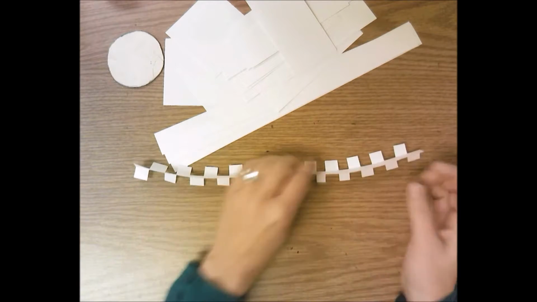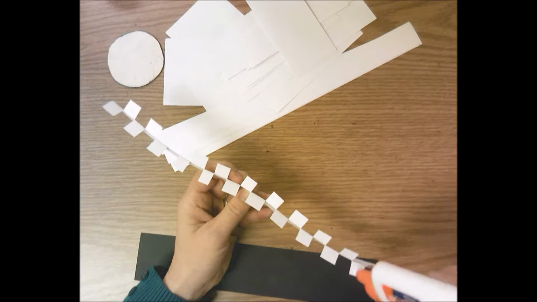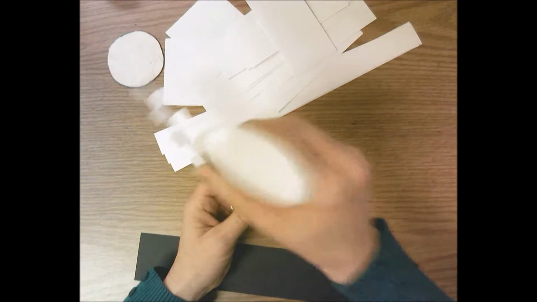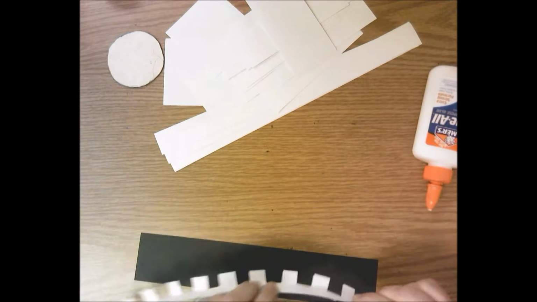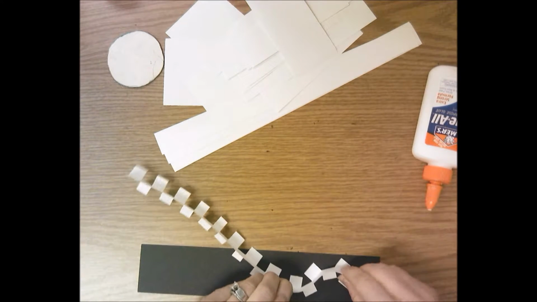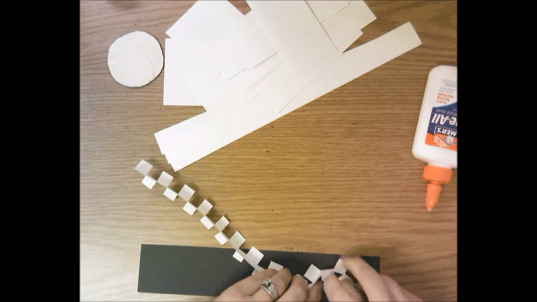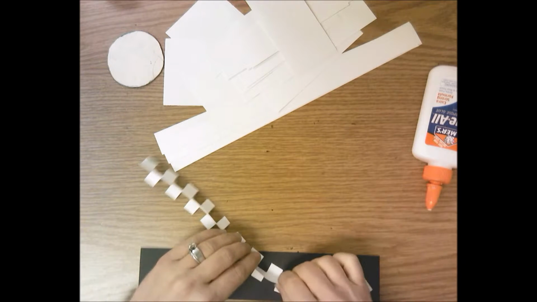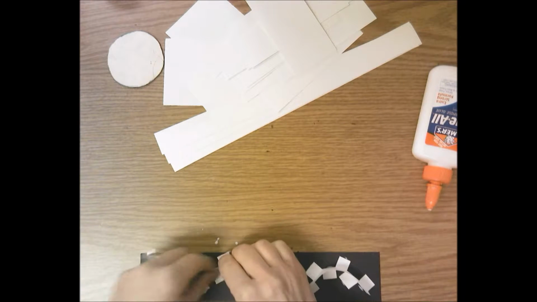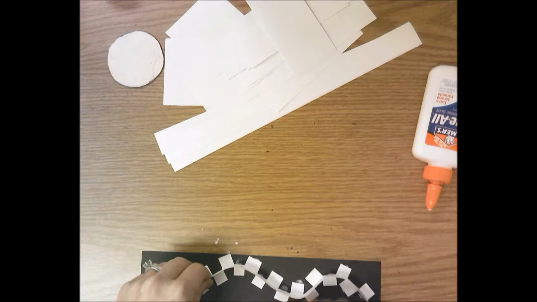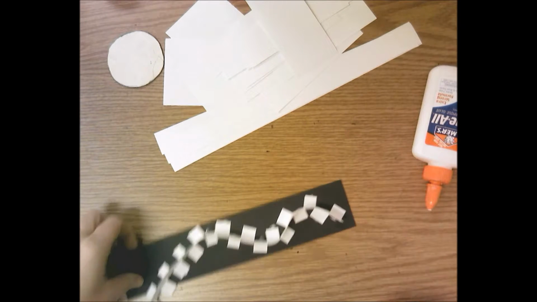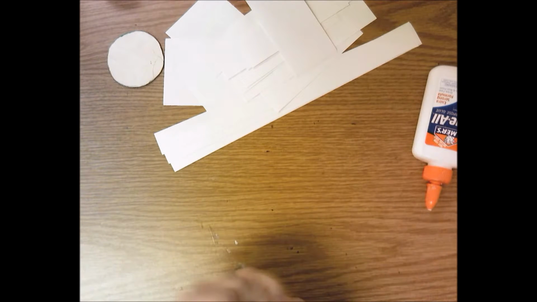Then what you do is you put glue on these tabs, and then you can make this strip bend and curl and become wavy just by holding these tabs down and bending and curving your paper. So now this paper was a straight strip, and by using tabs and holding those down, it's now a wavy strip. So that's how you do tabs.